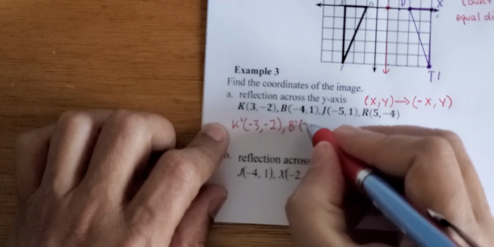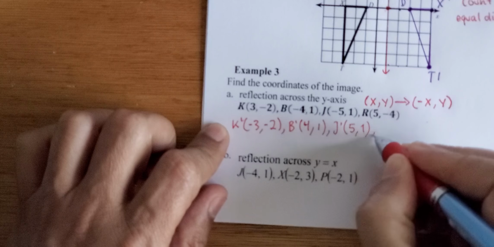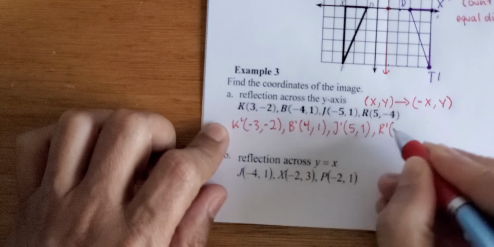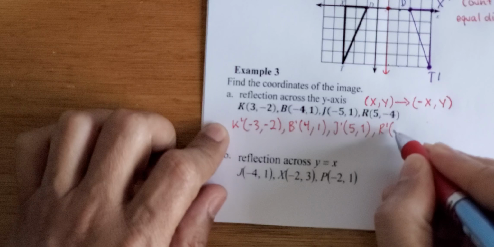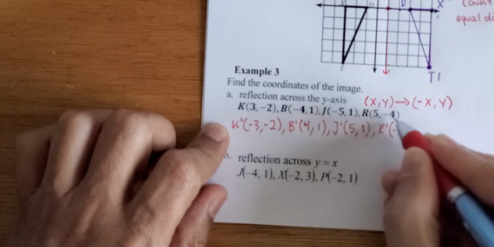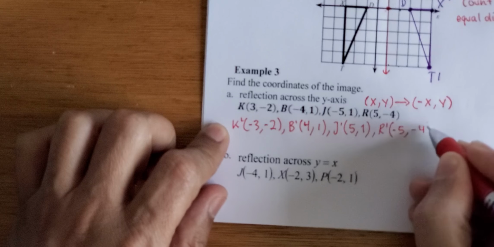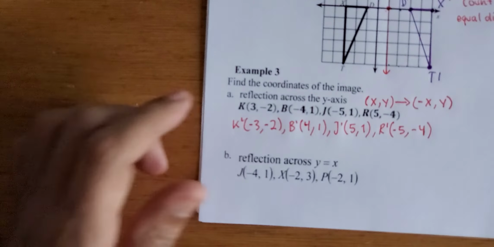This is 1, so that stays as 1. And then J prime, this is negative 5, I'm going to change the sign, so it becomes positive 5, and this stays as 1. And the last point is R prime, this is positive 5, now changes to negative 5, and this one stays as negative 4. So that's all you do.